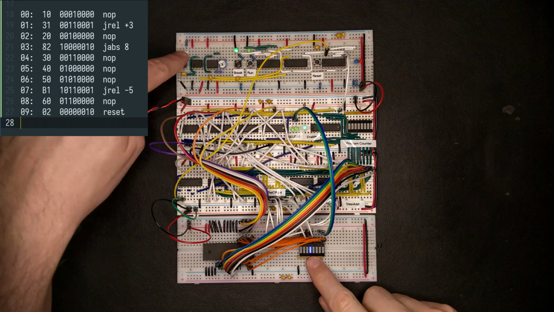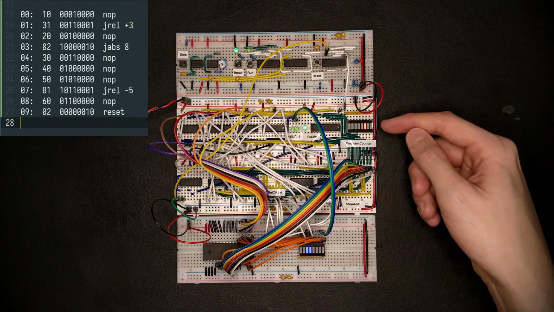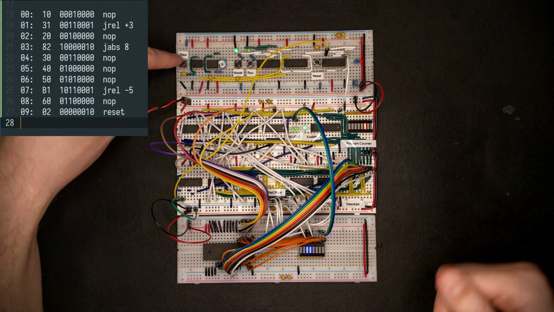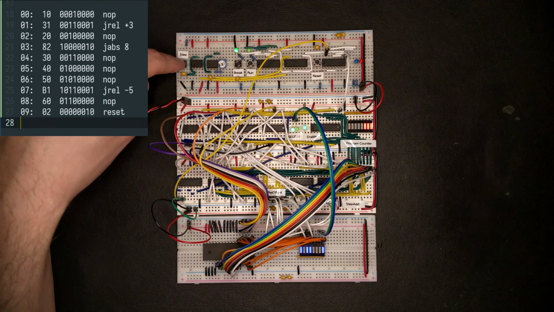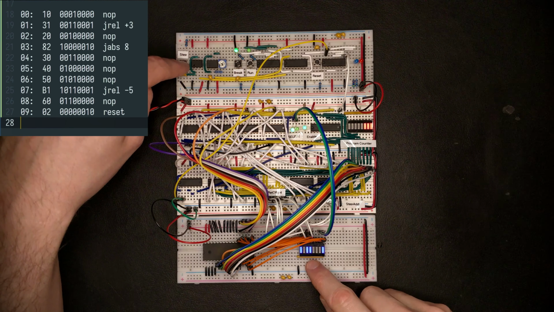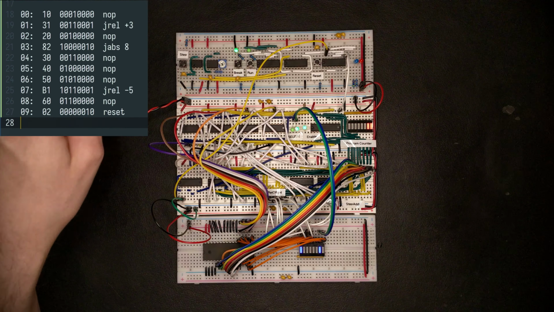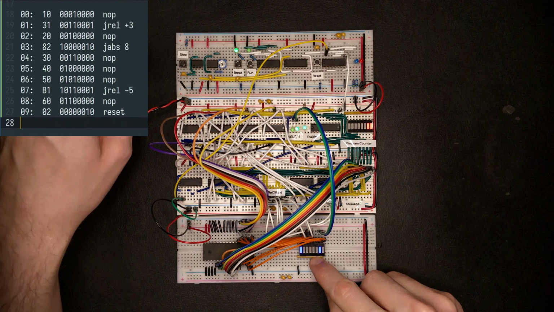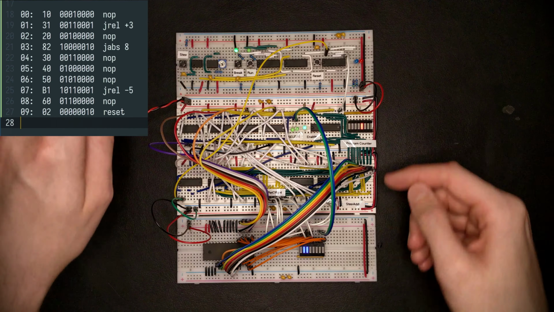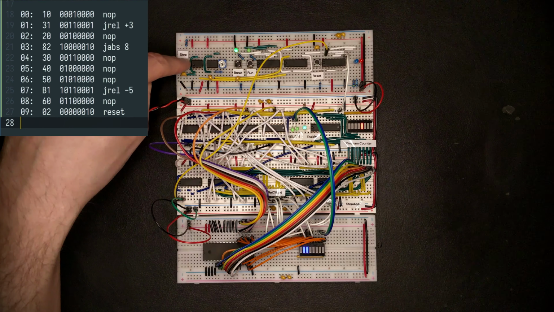So this is our NOP, jump relative +3, which takes us to address 4. Then we have 3 NOPs in a row. Then address 7 is a jump relative, but this time backwards to address number 2. At address 2 we have a NOP, followed by an absolute jump, this time to address 8, which still works. And then step over the NOP.